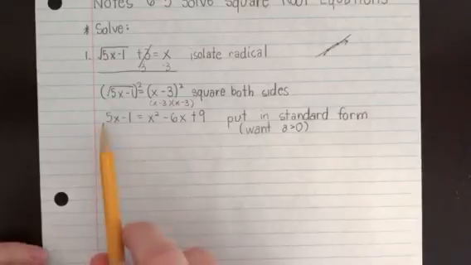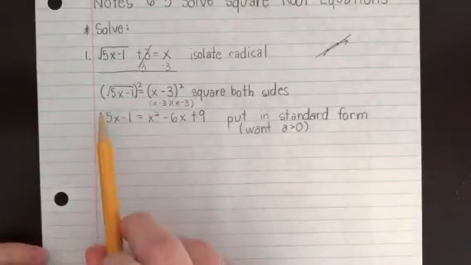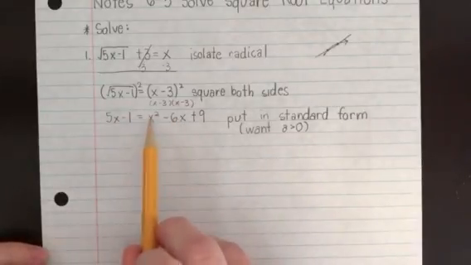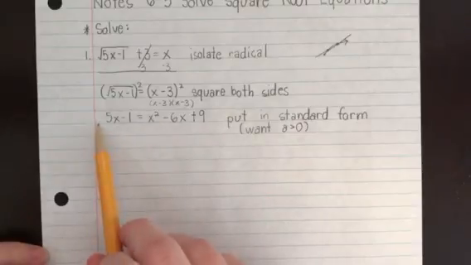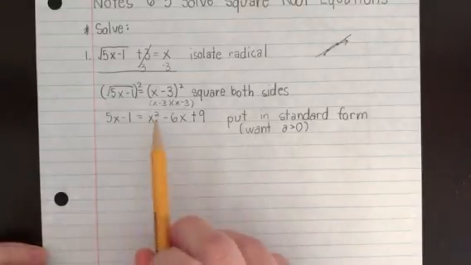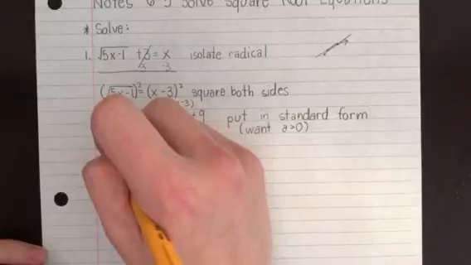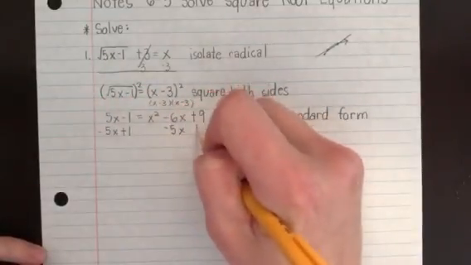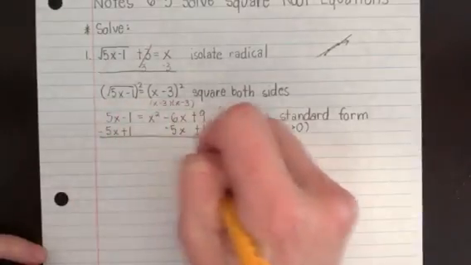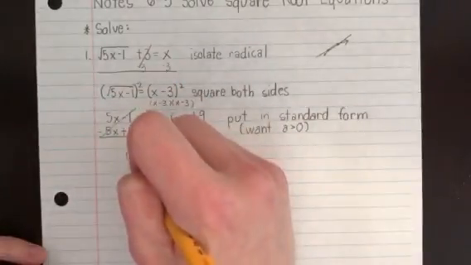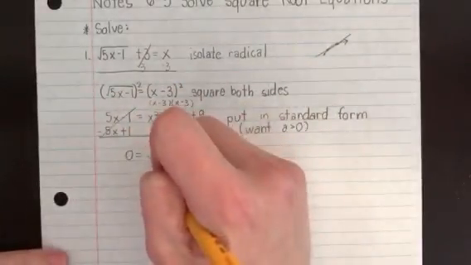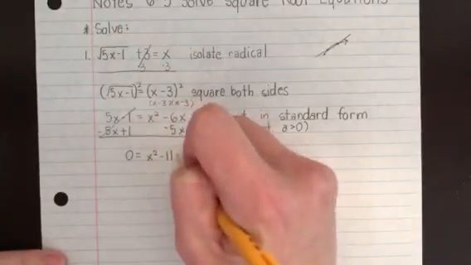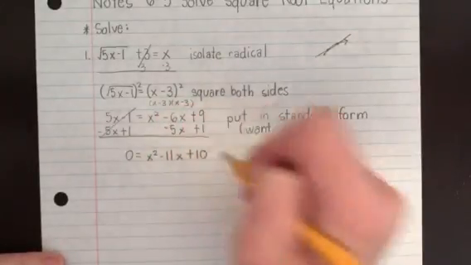So in order to have an a value that's positive, that means I'm going to move everything to the right instead of to the left, because if I move this to the left, that a value becomes a negative a value. So I'm going to subtract 5x and add 1. So subtract 5x and add 1 to both sides. So essentially that goes away. I have 0 equals x squared minus 11x plus 10.